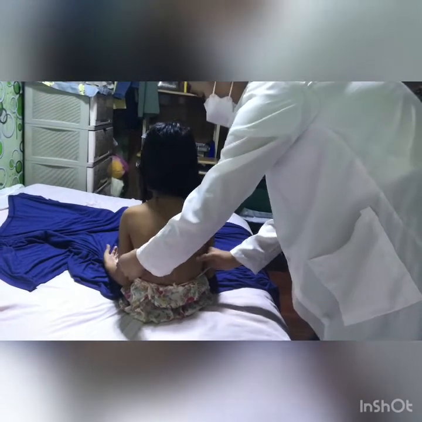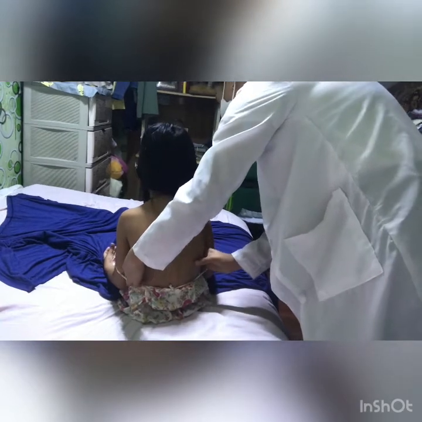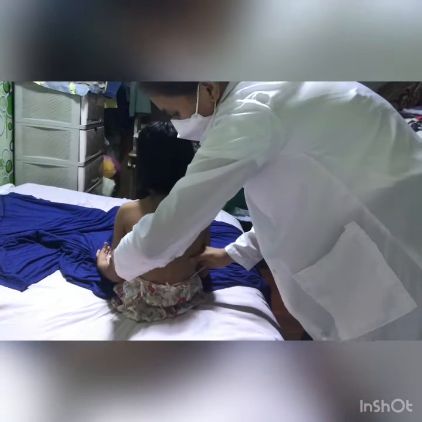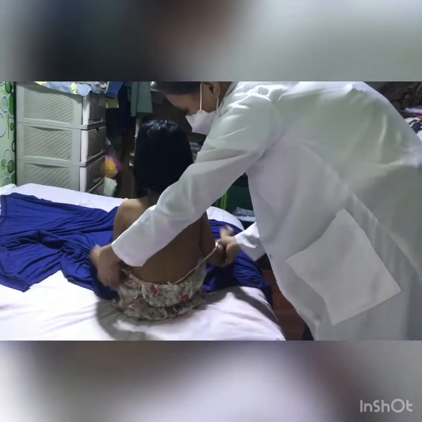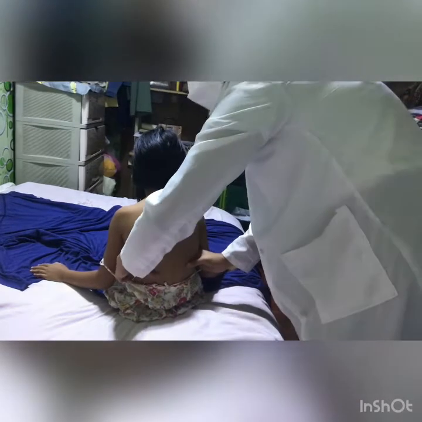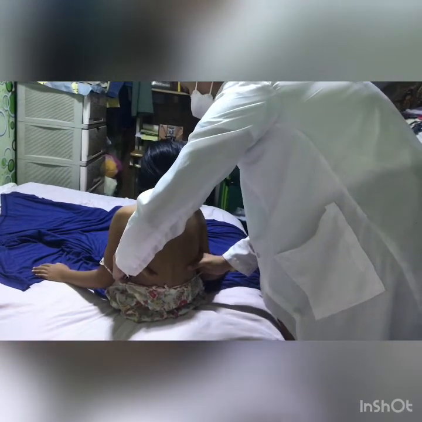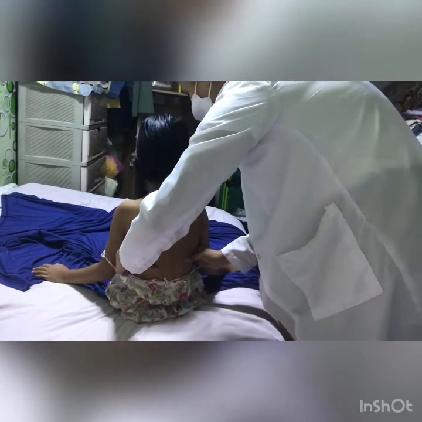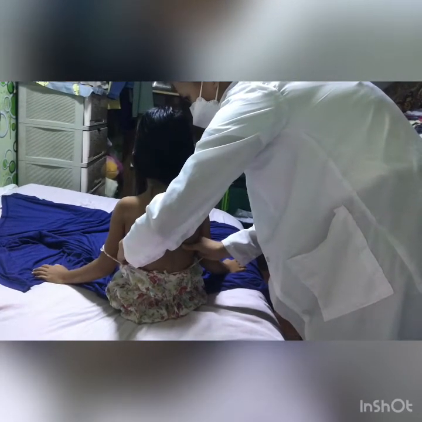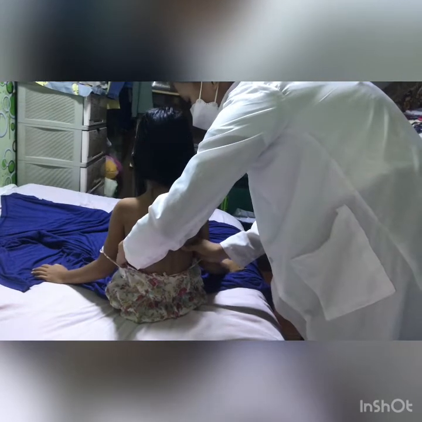So ma'am, I will say breathe, and you will breathe, ma'am. So I'll be placing my two hands on both sides of the lower thorax. Breathe deep. Ma'am, can you breathe? Breathe, ma'am. Breathe, ma'am, please.